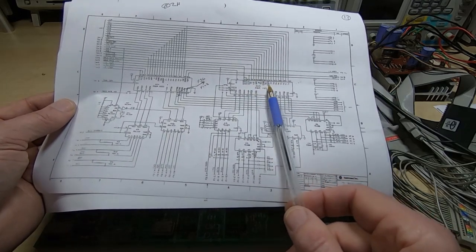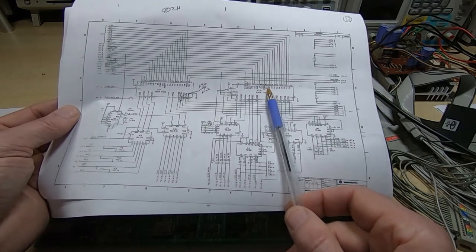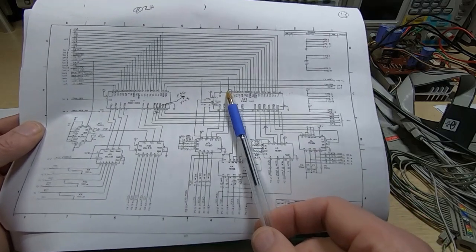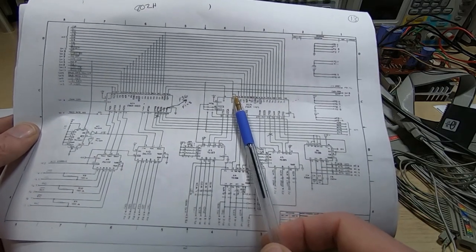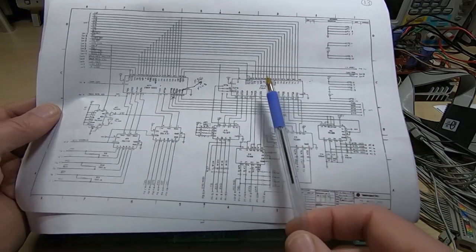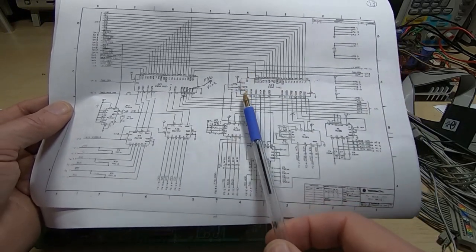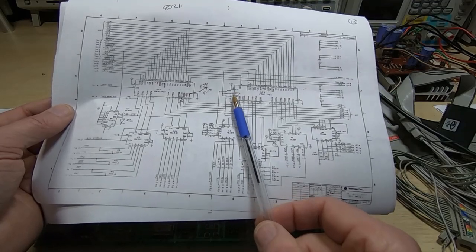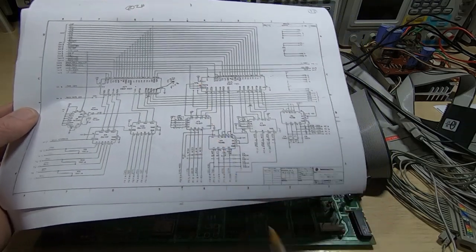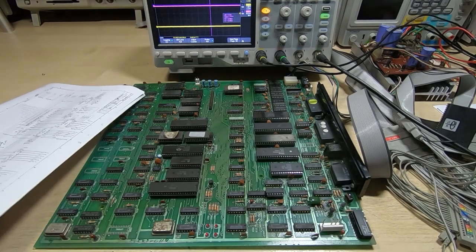Each of the 2 channels has a separate clock for transmit and receive, so there are 4 clocks that go to this. In this case they're actually connected together, so it's using the same clock for transmit and receive for port B as it is for port A. So we'll check these. We'll start with A. We're looking at pins 13 and 14, and we should see a clock on those pins.